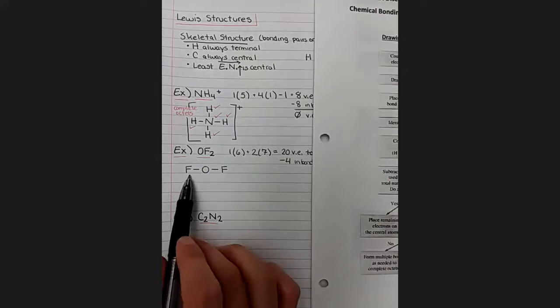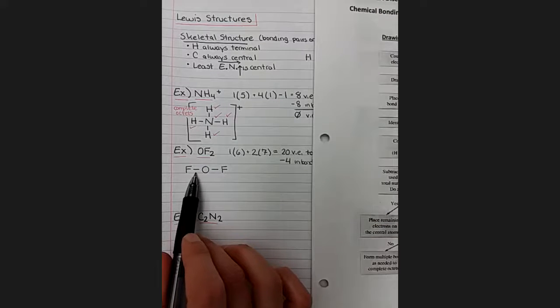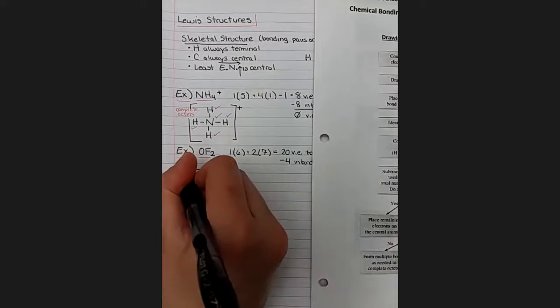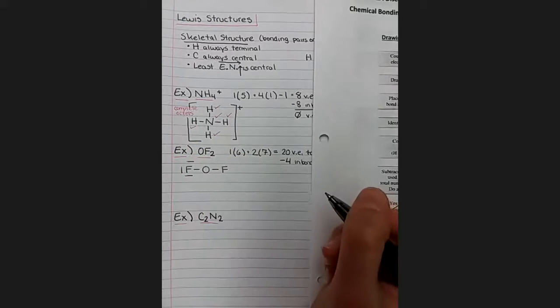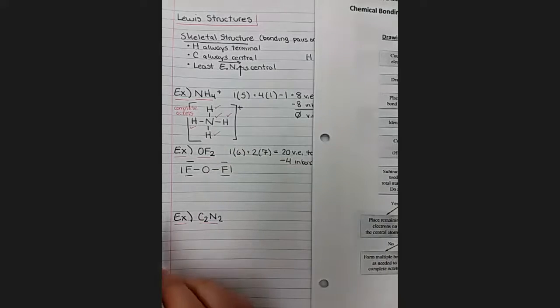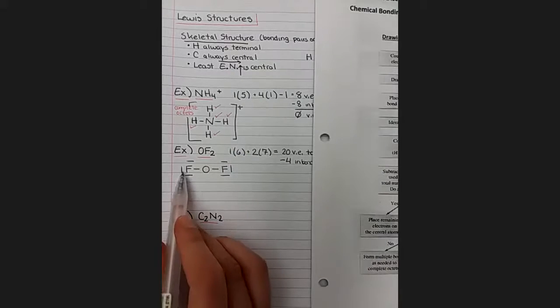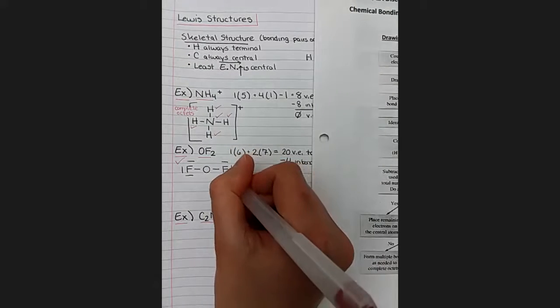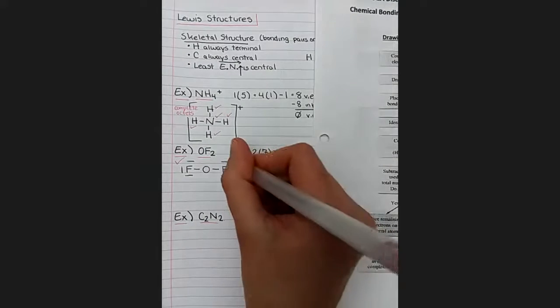So each of these fluorines already has 2 shared electrons, and it needs to have 8 total. So we need to add 6 more to each of those fluorines. So now each of the fluorines has 2, 4, 6, 8. 2, 4, 6, 8.